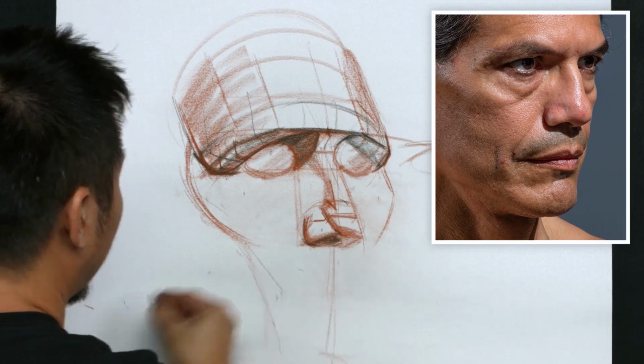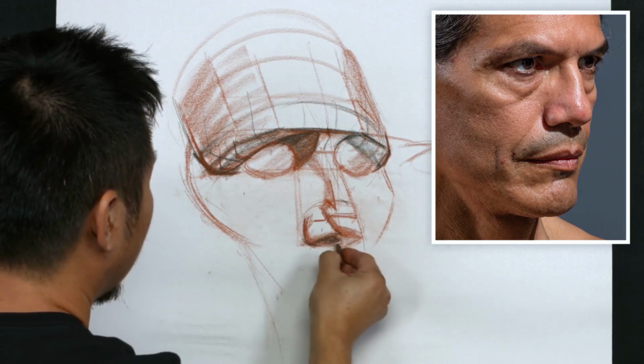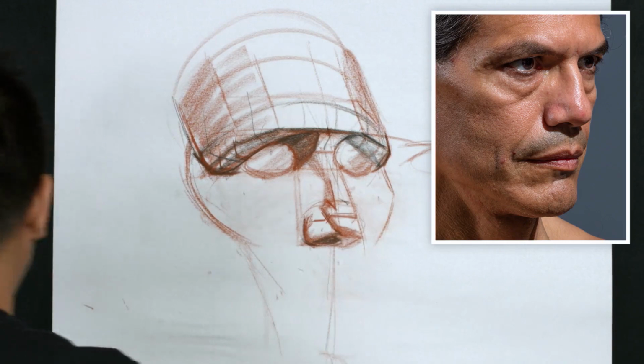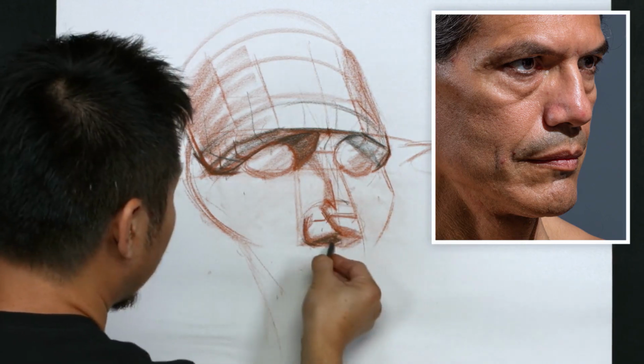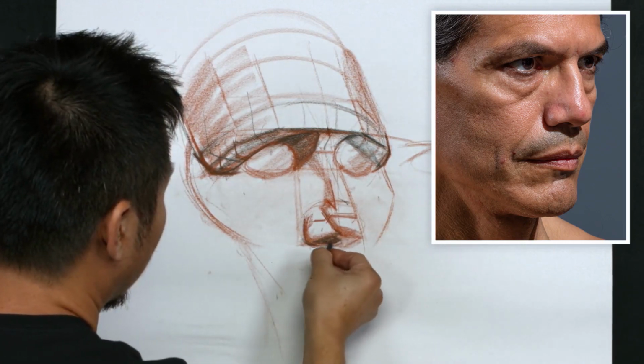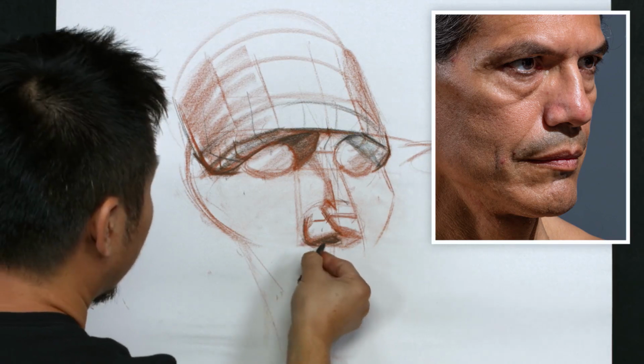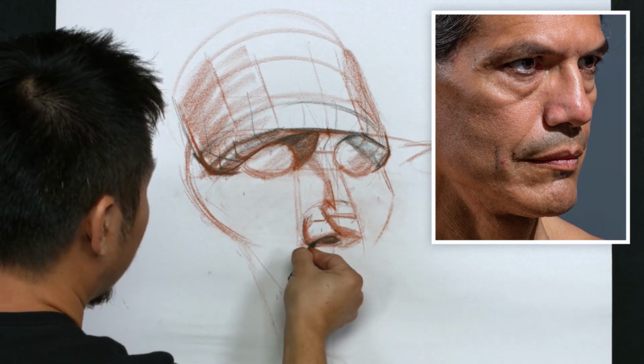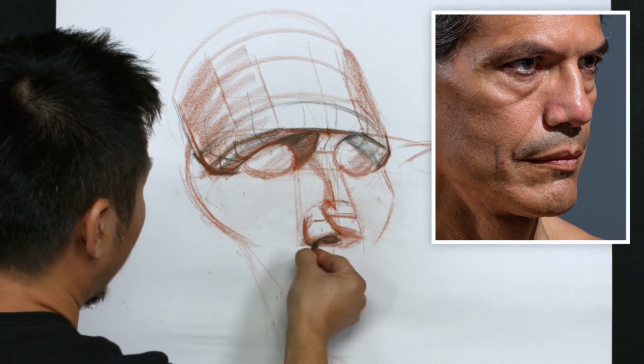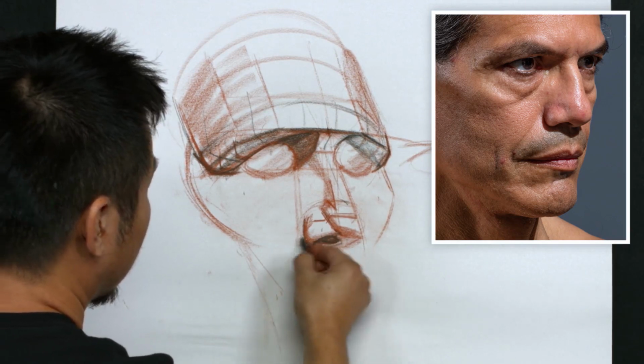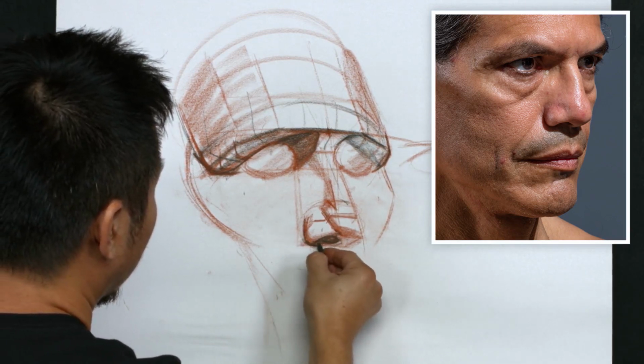And if you look very carefully, you're going to see the nostril. When we get to the outside wing, it actually overlaps the nostril like this.